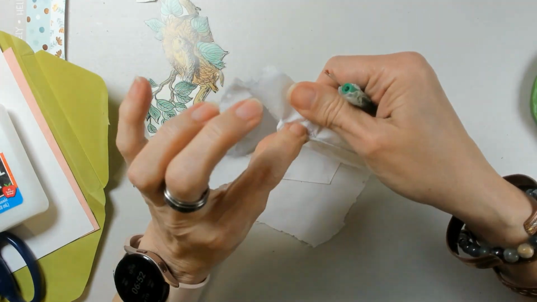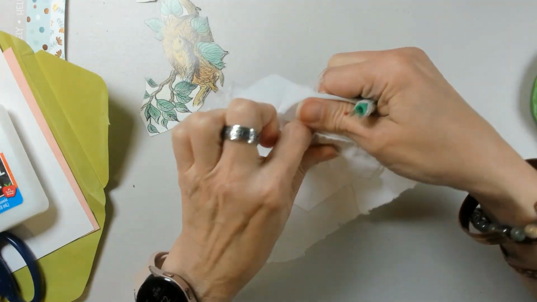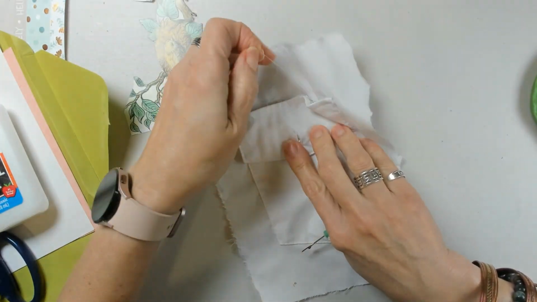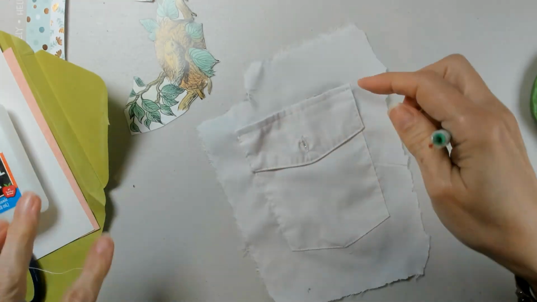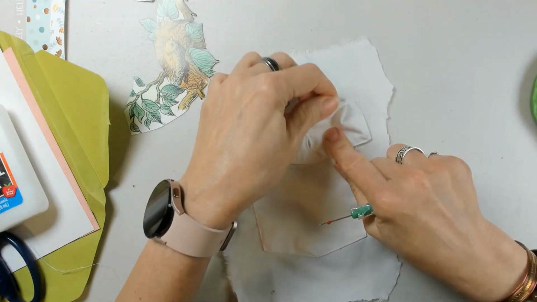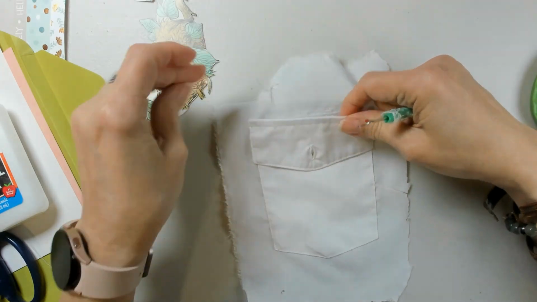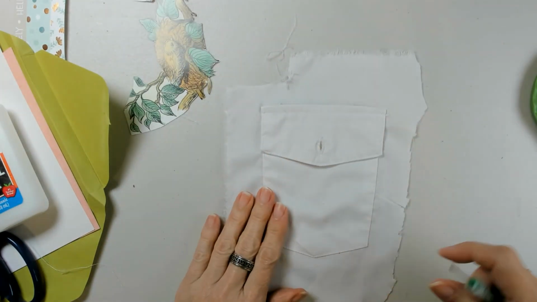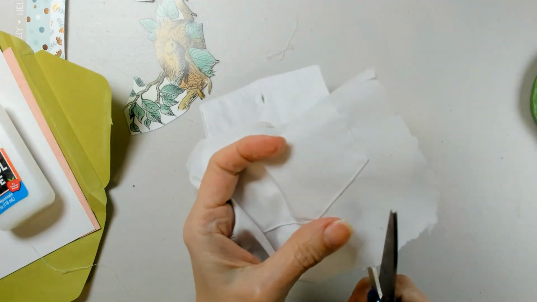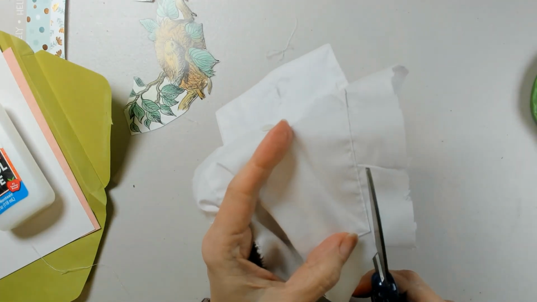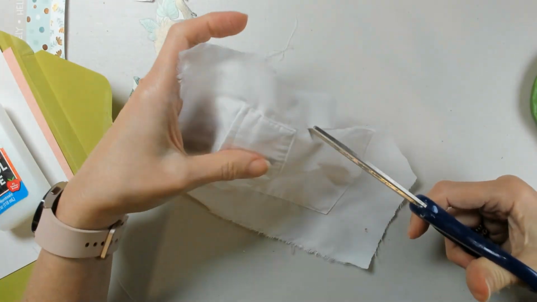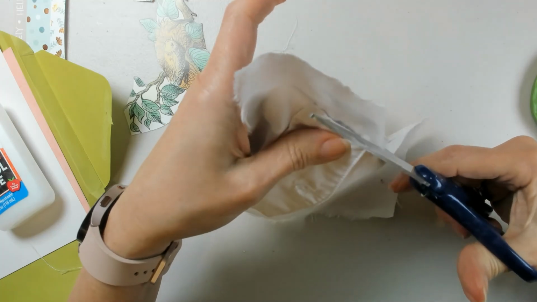Once you start just separating this from the back, you are already altering the pocket, because the normal situation is that you have your pocket sewn to the background of the fabric, and so at the moment that you just take that part out, you already are altering the pocket. So now I'm gonna cut all around the pocket, separating it from the background.